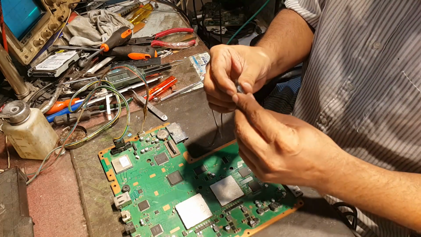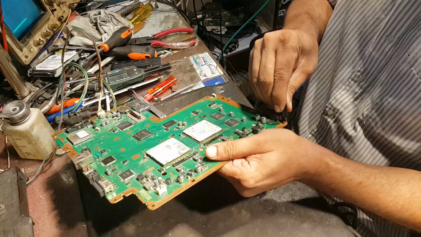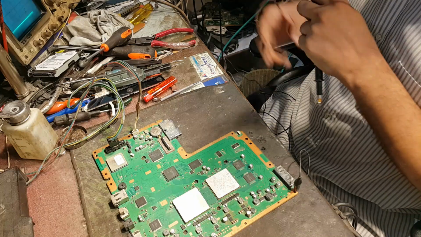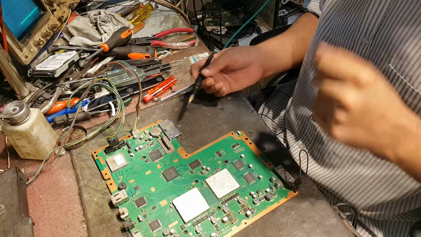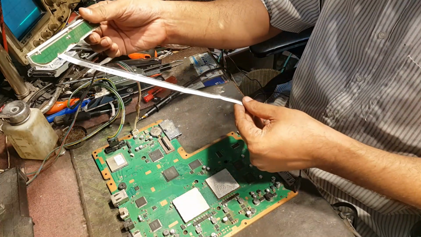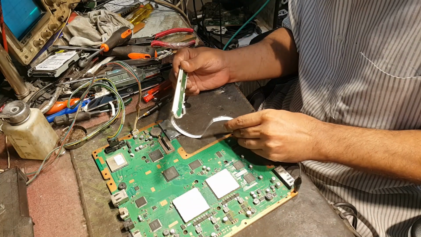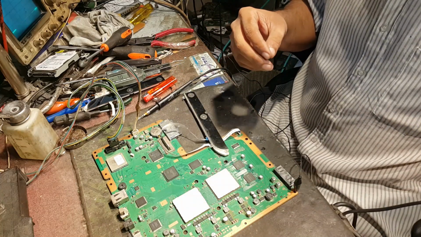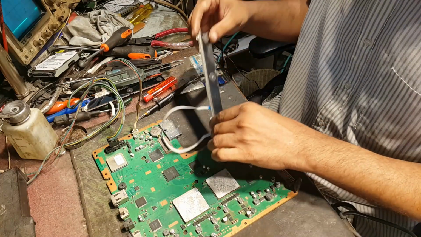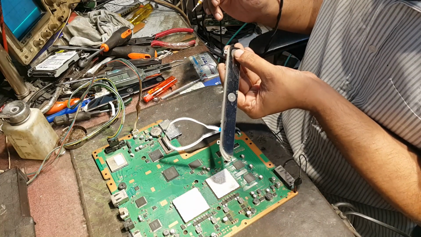The ground point, so that we can check the signals properly on our oscilloscope. This is my probe, and I have made a special standby strip. Give it 220 volts, and now the red light is on. Off.